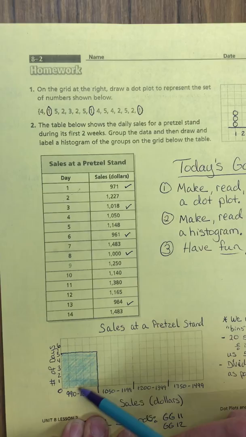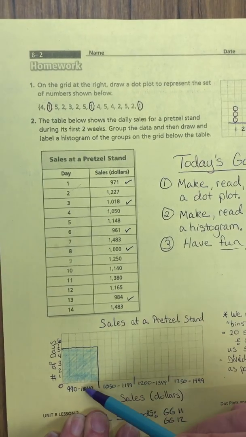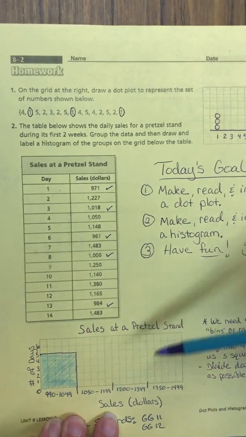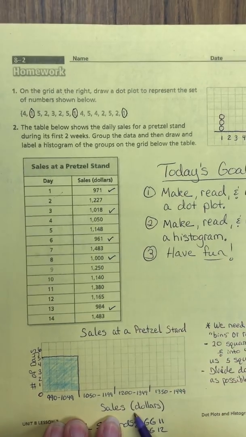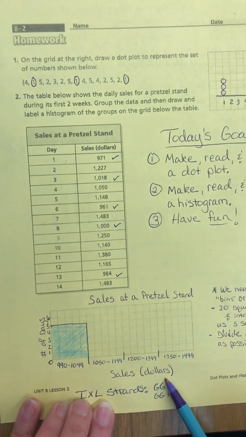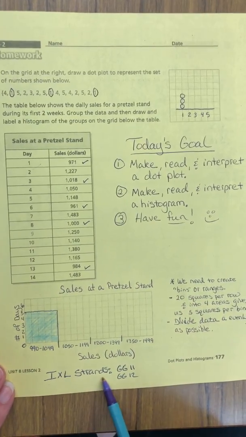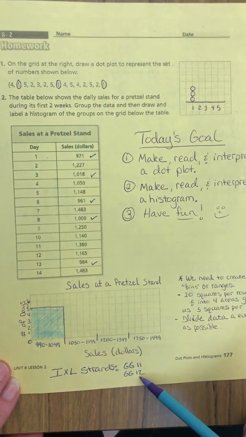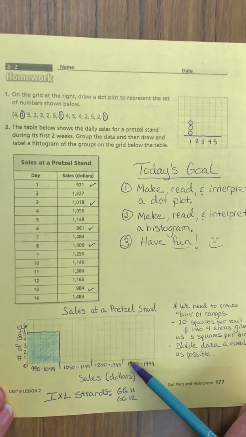Okay, so that's going to be the tricky part. How many days sold that range? And then last but not least, we have our sales and then our unit dollars. This might sound confusing, but IXL strands GG11 and GG12 will help you along if you want to do those before you start this.